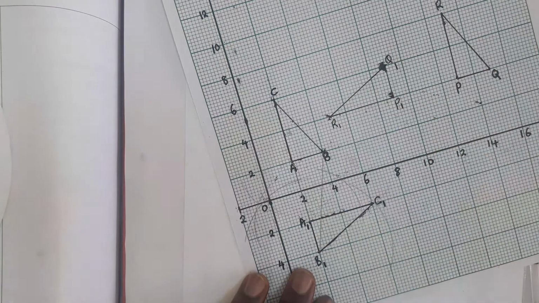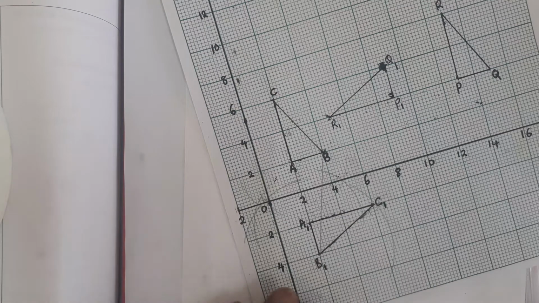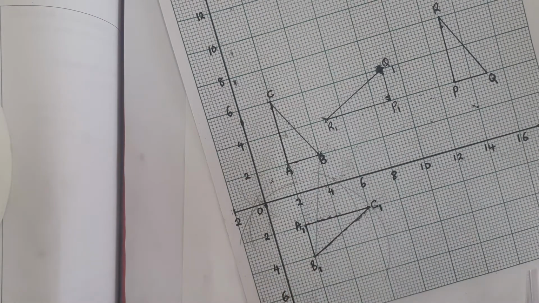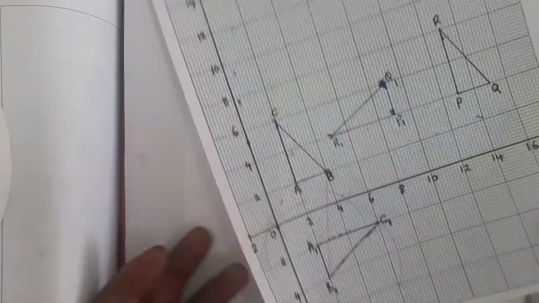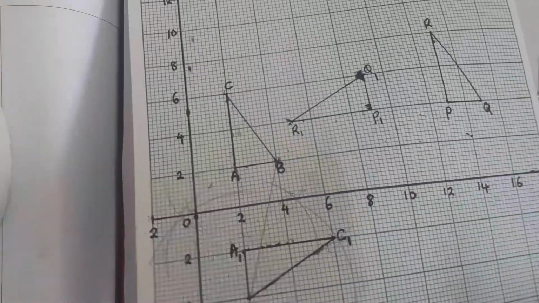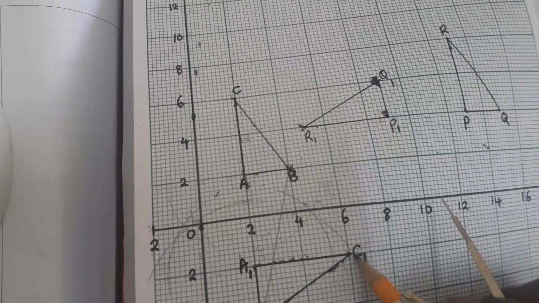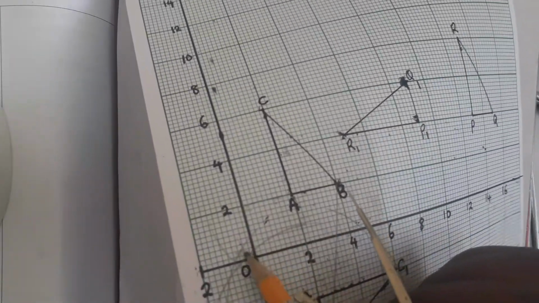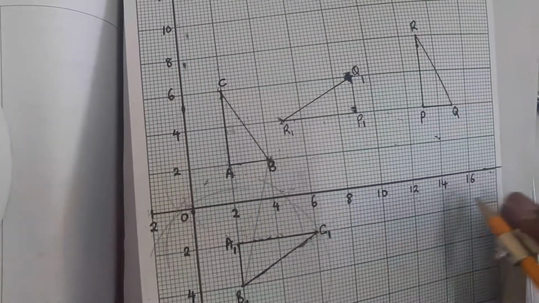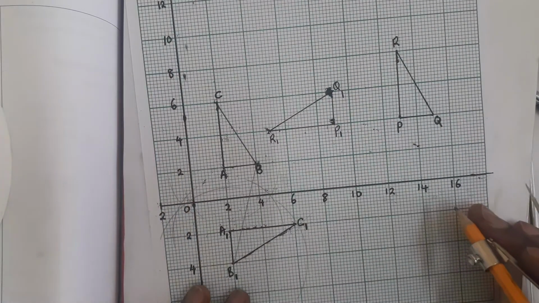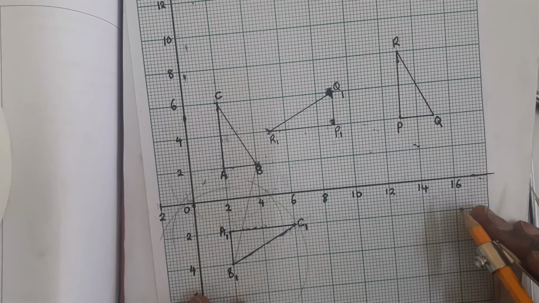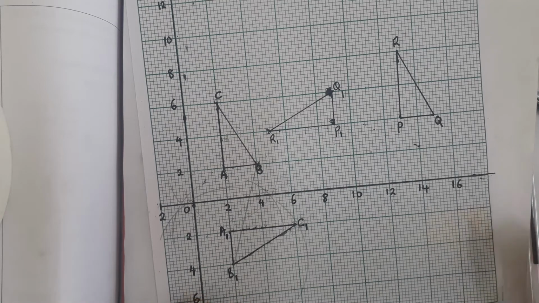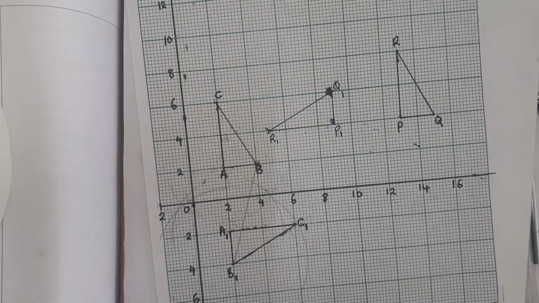So if you can see where the arcs are cutting, there is this point here, and the other one is this one here. So I need to join these 2 points.